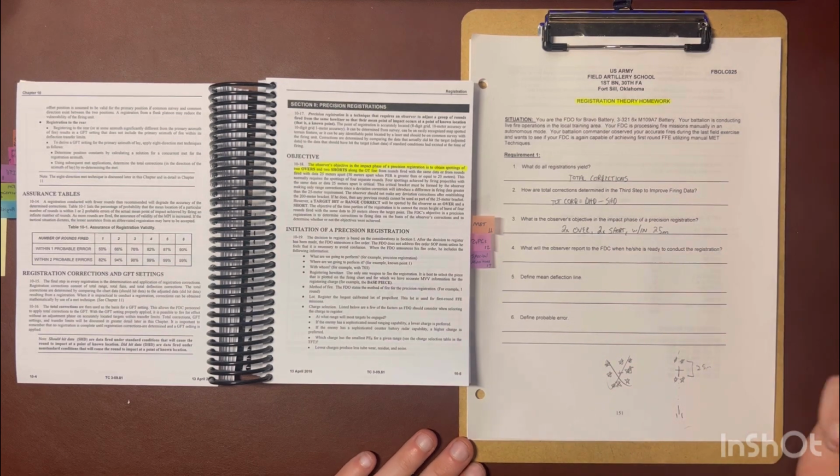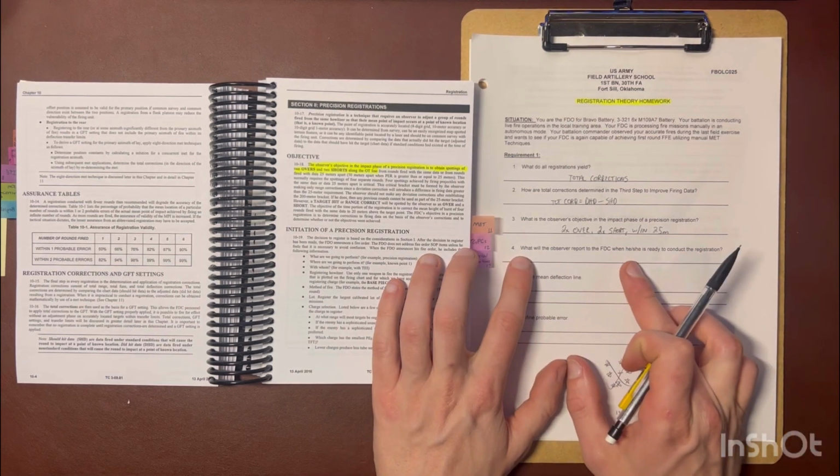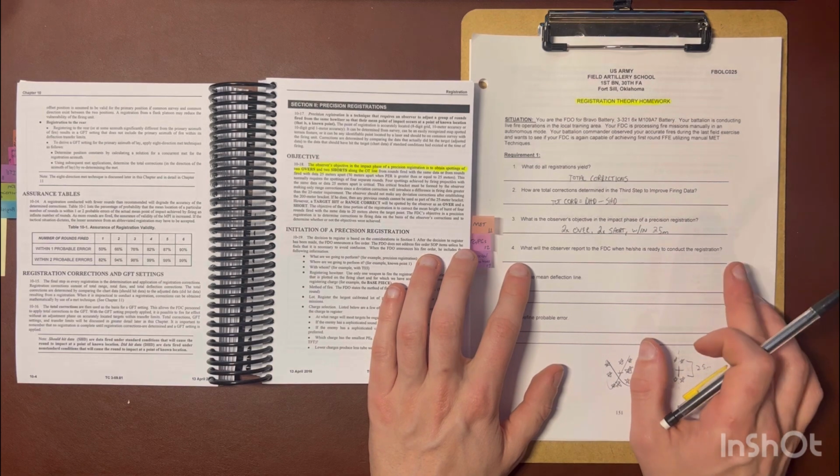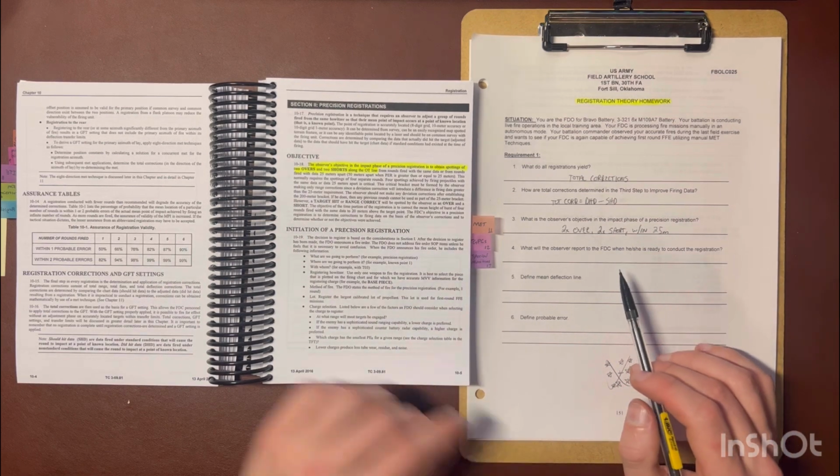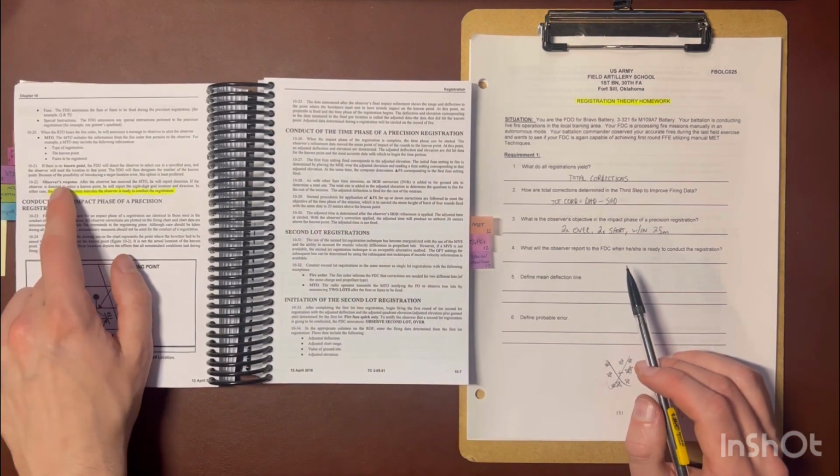Okay, so number 4, what will the observer report to the FTC when he or she is ready to conduct the registration? All right, that's probably still here in the same chapter. I could probably just turn the page, and I have it highlighted right here.